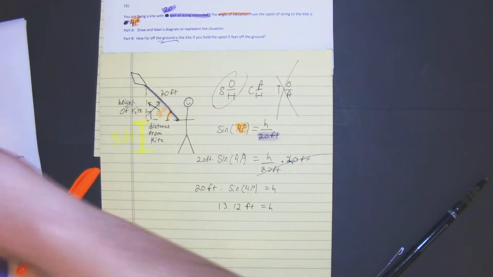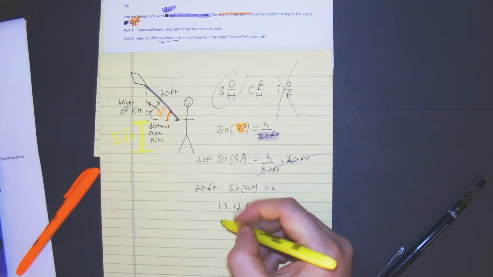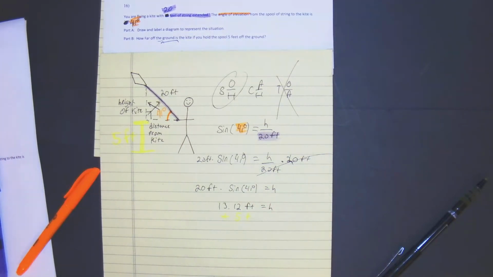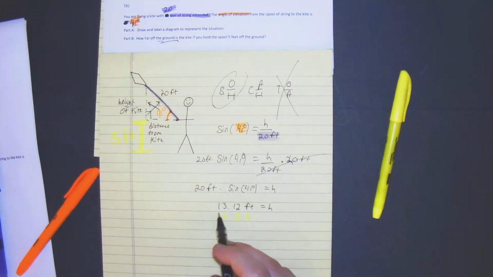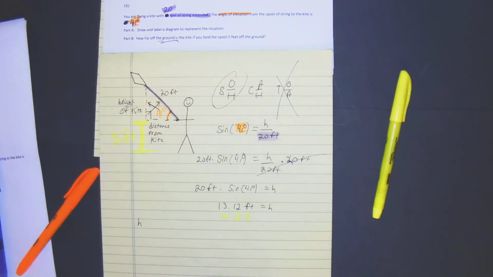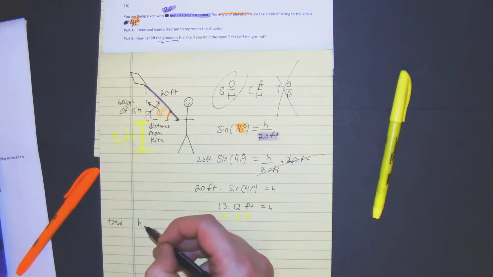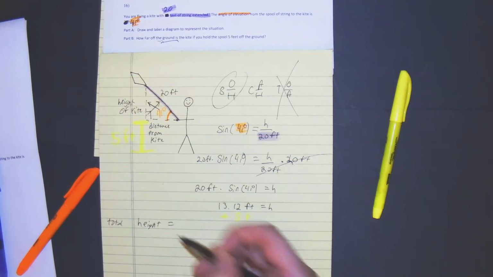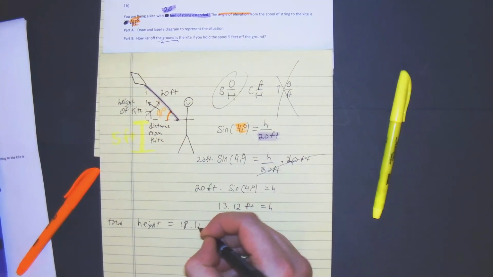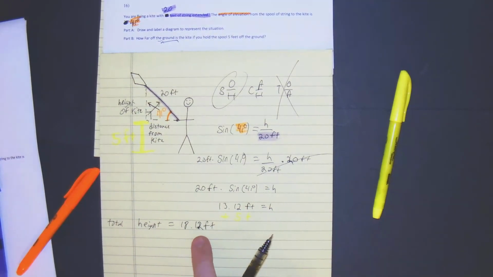We're not finished because we're holding it from standing up. So we have to add that 5 feet. So 13 plus 5 gives us 18. So the total height is equal to 18.12 feet.